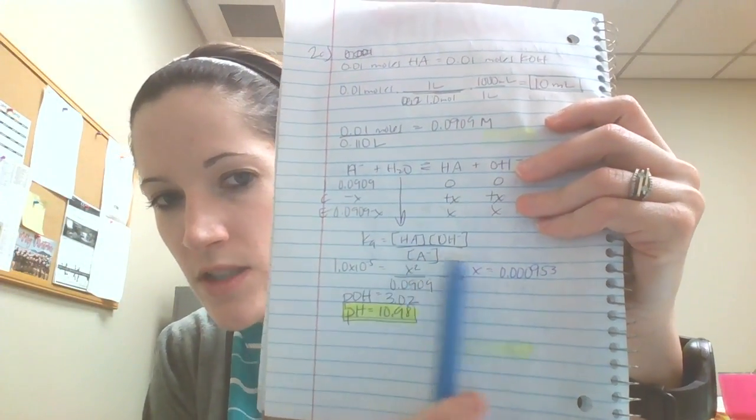Now, I'm going to show you on this last little bit what I mean when I say 5% rule. So in blue, off to the side, if I solve for x and write it down, I'm going to take 1.0 times 10 to the negative fifth, multiply it by 0.0909, my molarity, and then take the square root, and that tells me that x equals this. Okay, so that's what this expression equals.